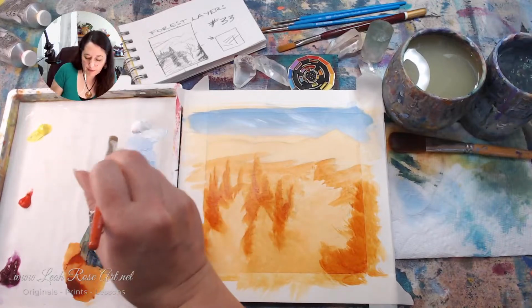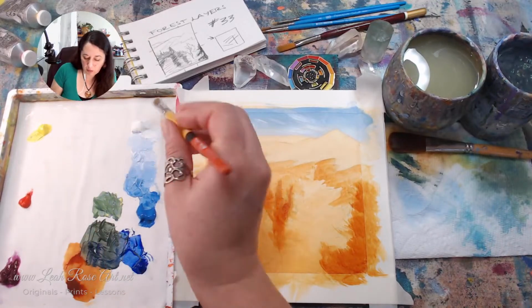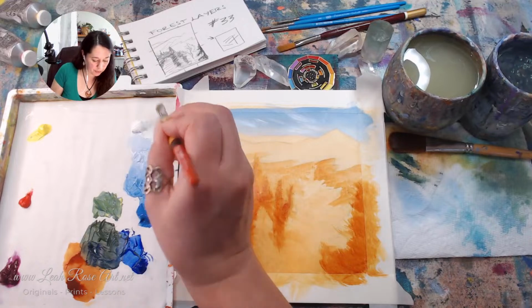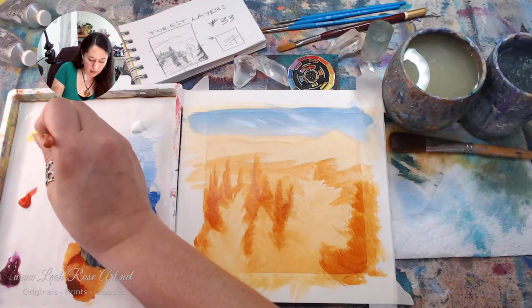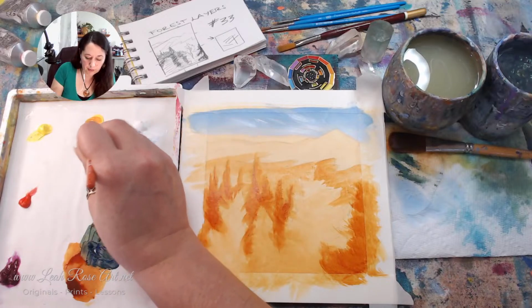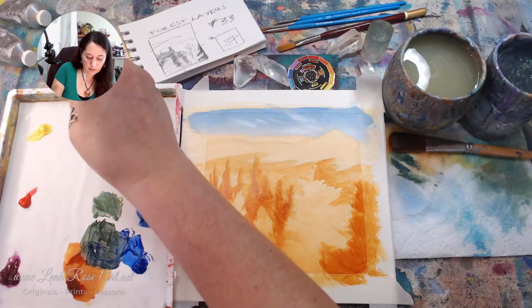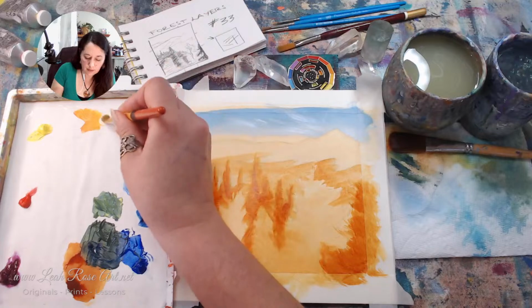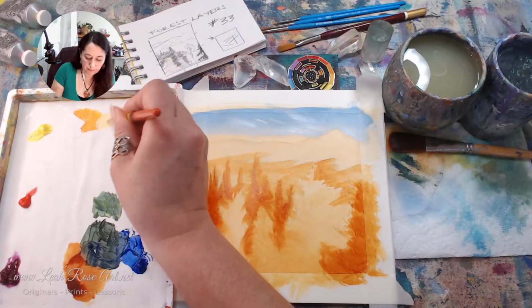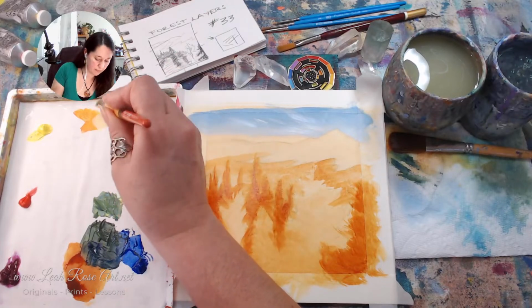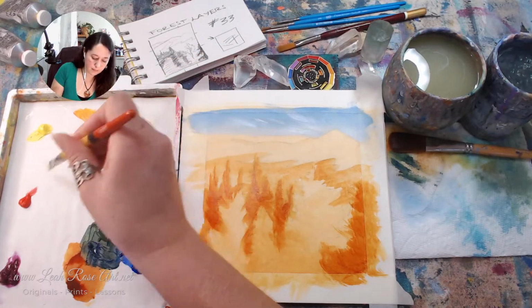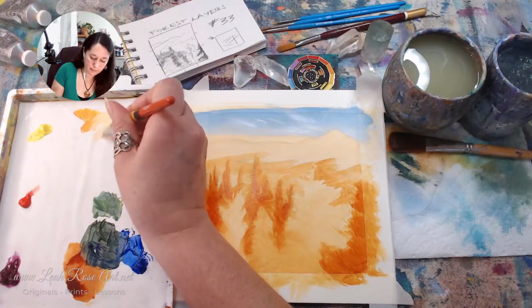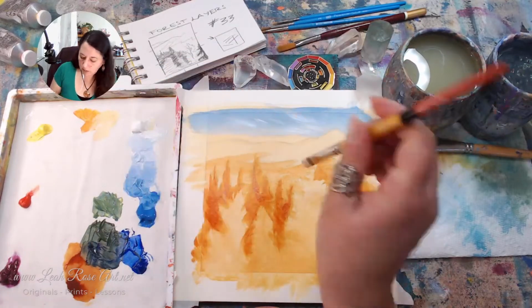Okay, so I want to get the horizon line to be a little bit warmer and more diffused. There's some early evening colors coming from off screen. And there we go.